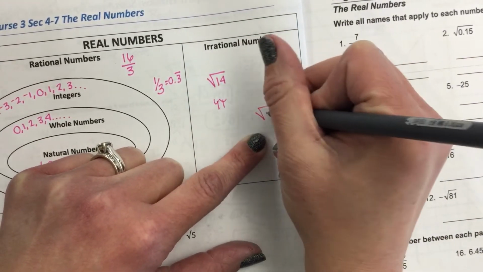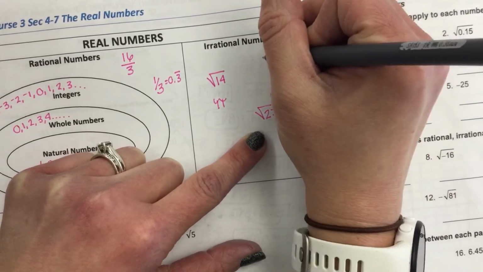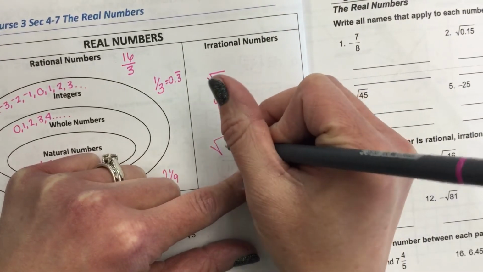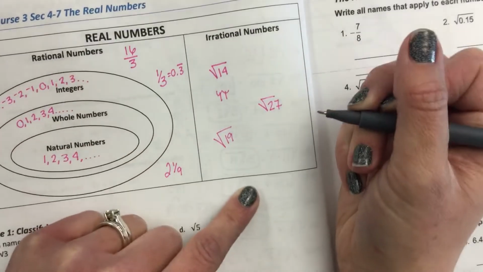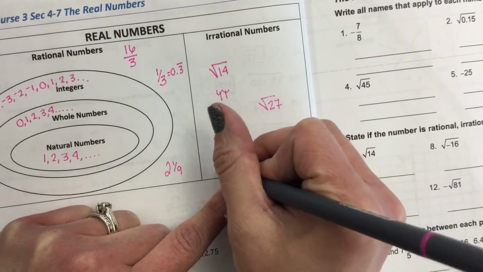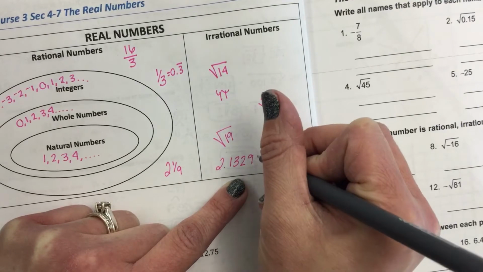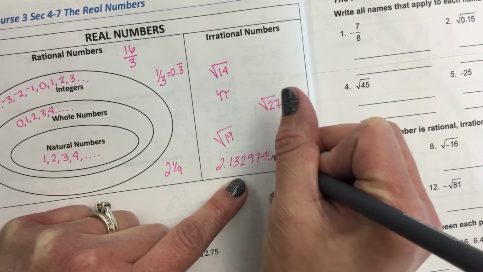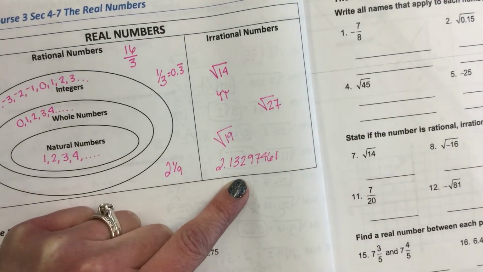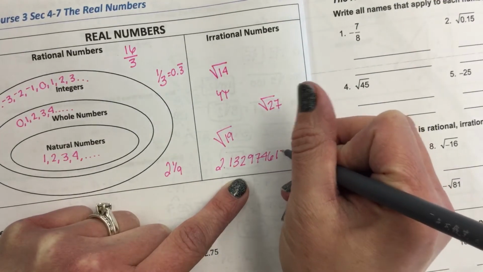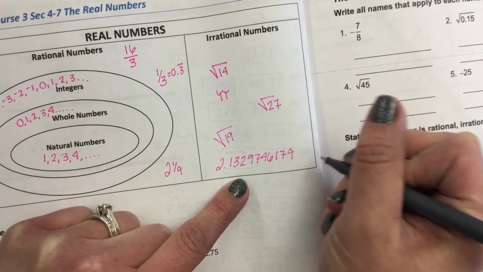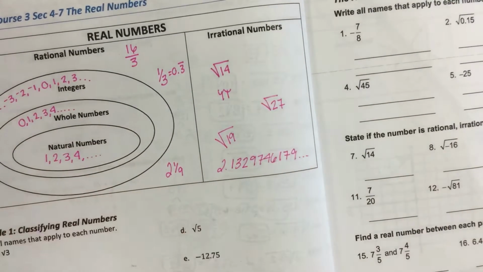So I could do like the square root of 27, the square root of 19. The other thing is if I gave you a decimal that you did not know what was coming next. Okay, we don't know what's coming next. That's irrational.